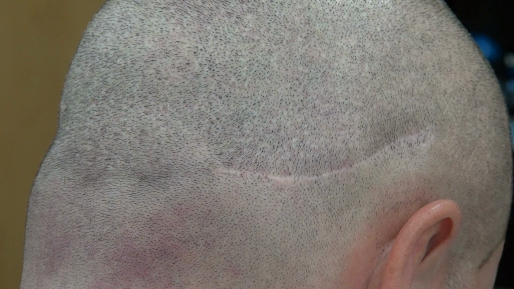So the audience wants to know what the difference is between the FUE and FUT scar. And this client has both, and is the best client for me to demonstrate both of the scars.